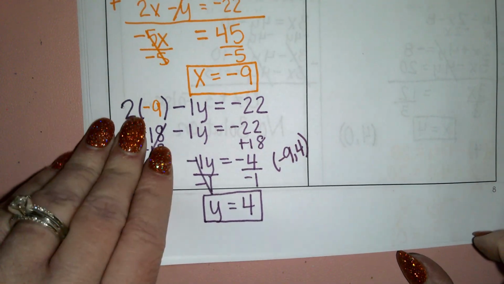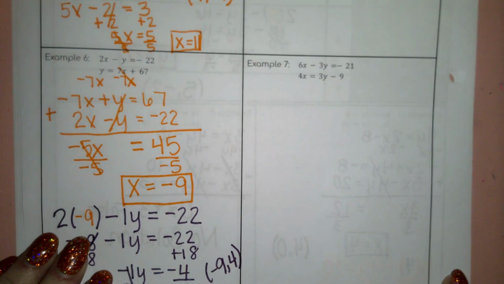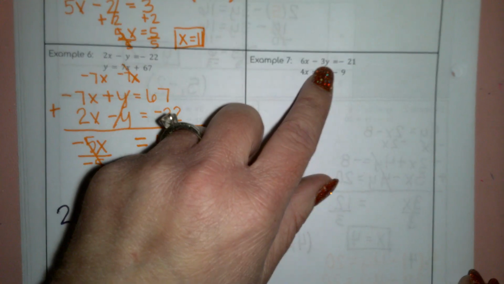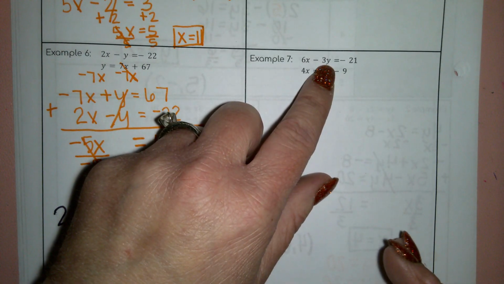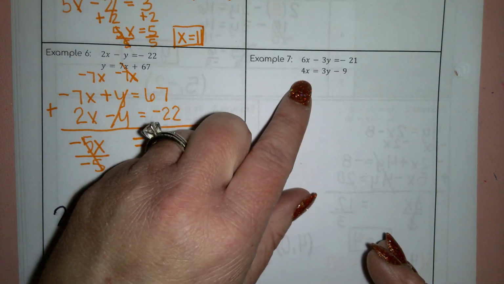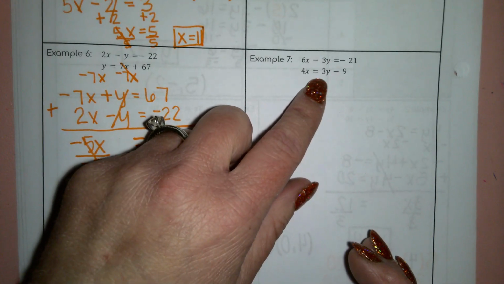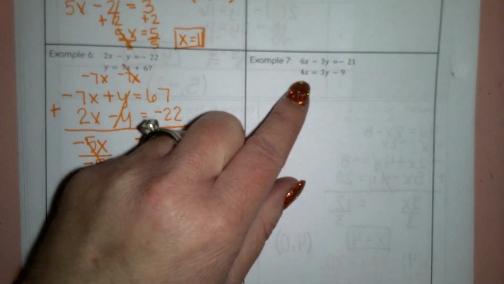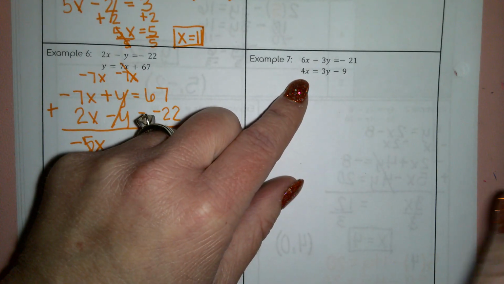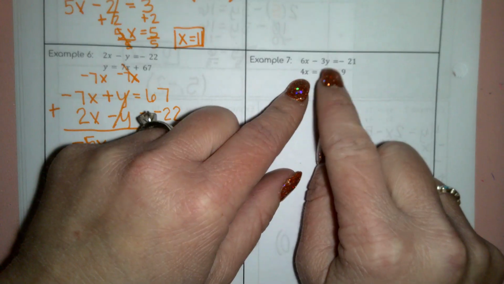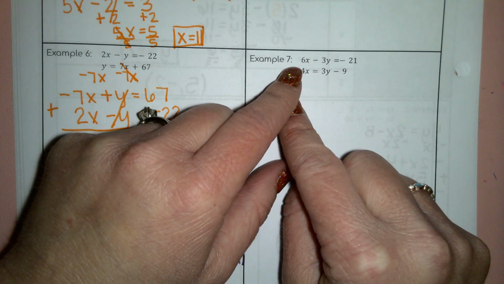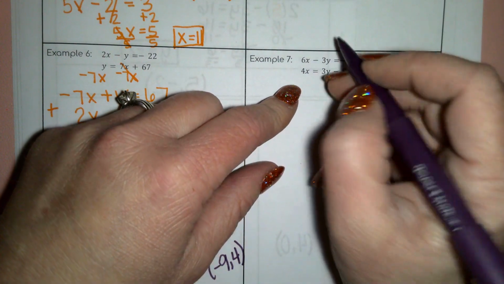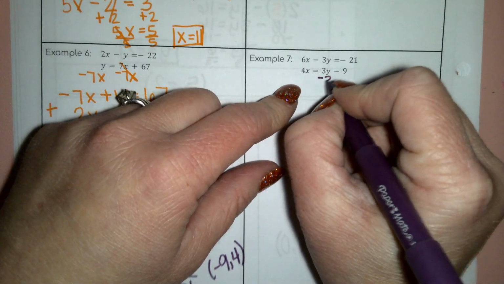All right, our last example. We're looking at 6x minus 3y. Those are on the same side of the equal sign, so that one's good, is equal to negative 21. And then we have 4x equals 3y minus 9. And that is not on the same side of the equal sign, so we need to move this 3y over to the other side. In order to do that, we need to subtract 3y.